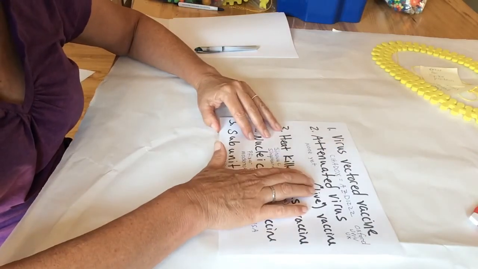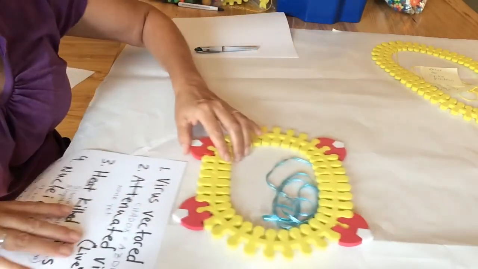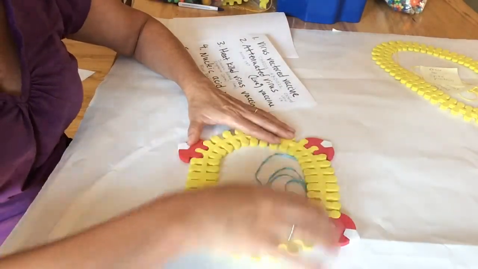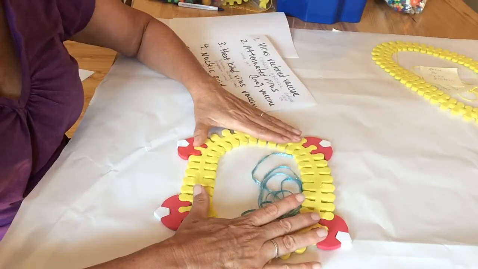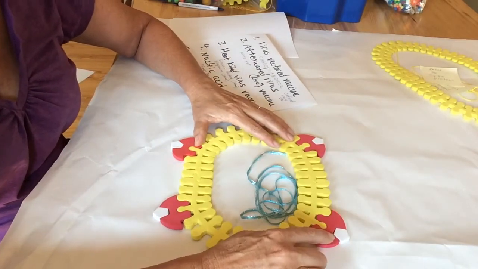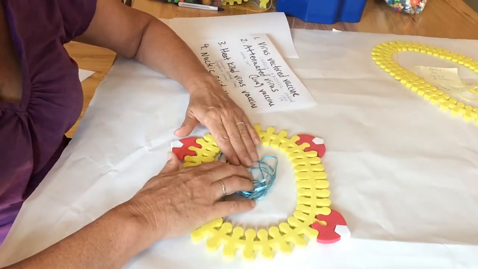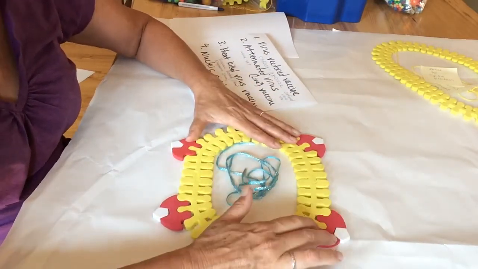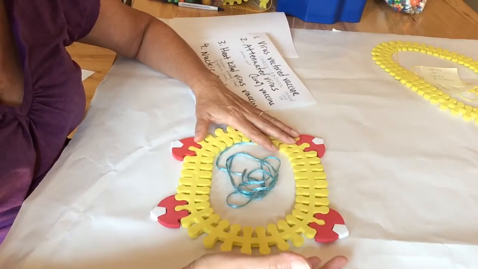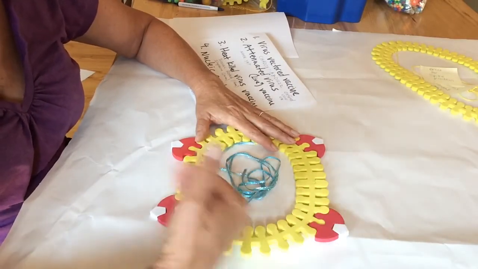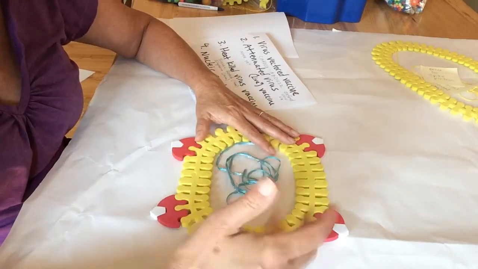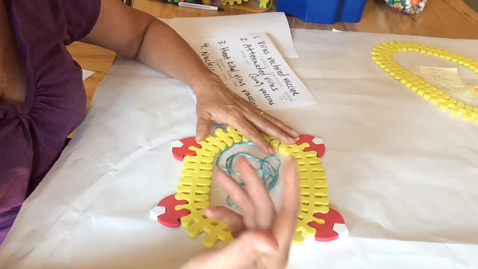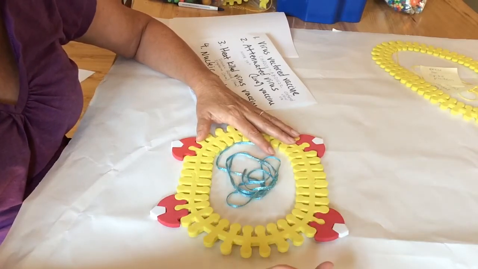Okay, again, attenuated virus. I'll show you what that would be like. This is my model that looks a little bit like SARS-CoV-2 in that you have an envelope, you have spike proteins, and you have RNA inside. An attenuated virus would be a similar virus to SARS-CoV-2, except that it doesn't cause disease. Like I said, you have to pass it through a bunch of human cells in culture and show that it is weakened or can't produce disease.